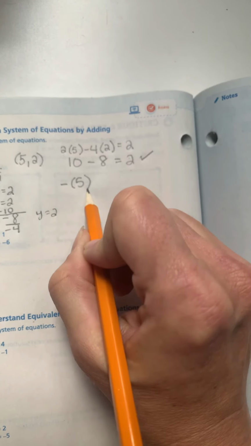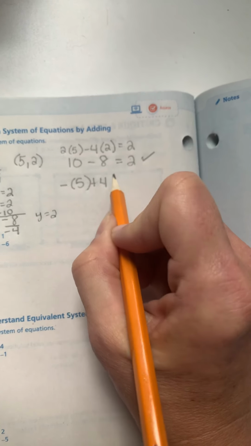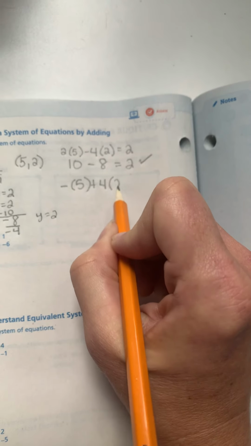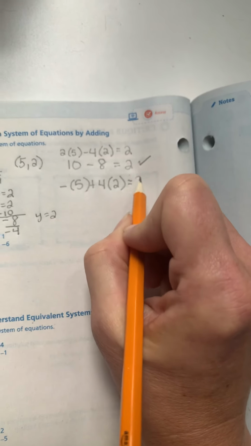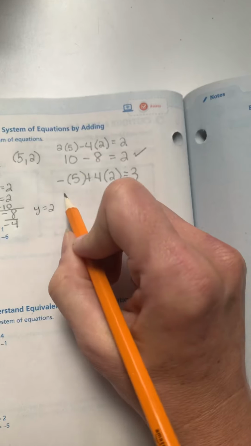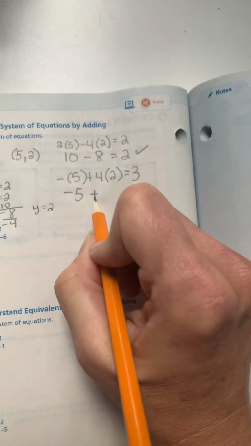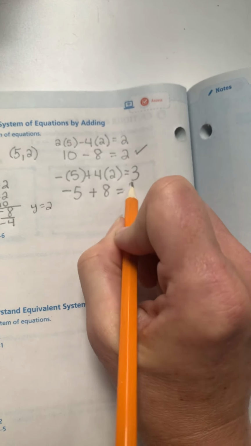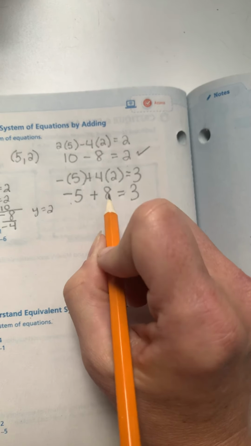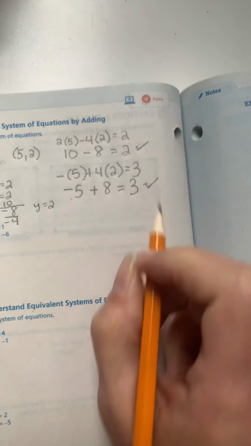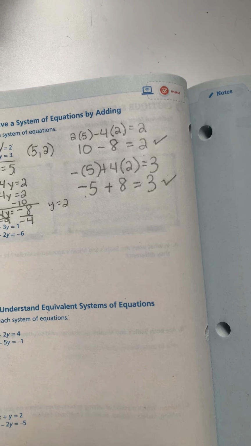Negative 5 plus 4 times 2 equals 3. That gives me negative 5 plus 8 equals 3. And negative 5 plus 8 does equal 3, so that's also correct.